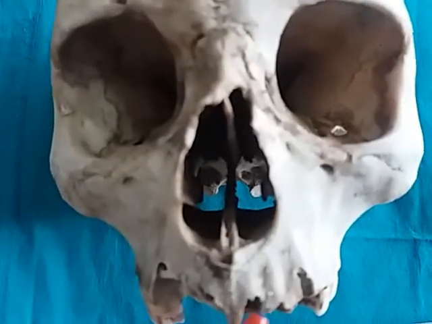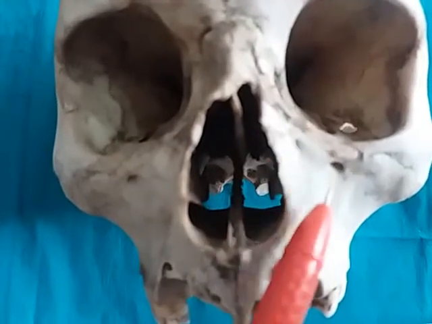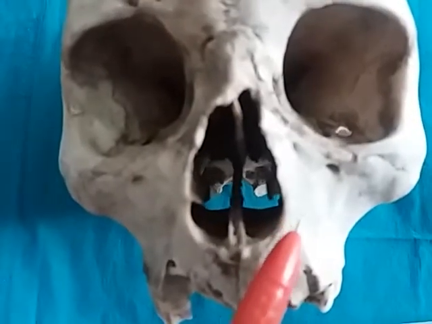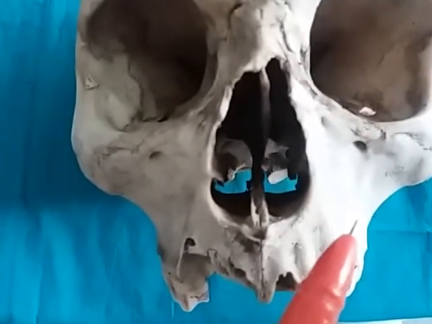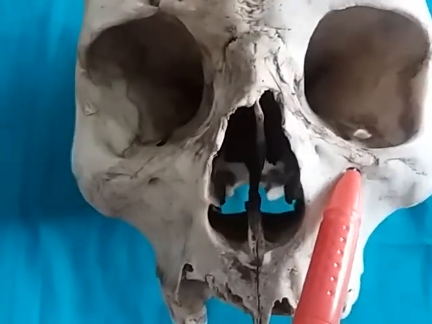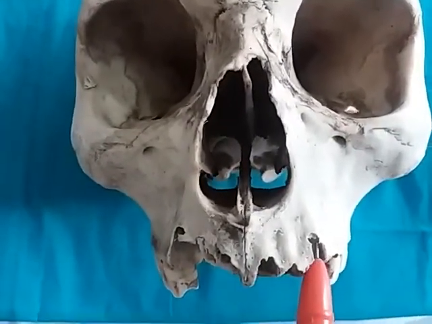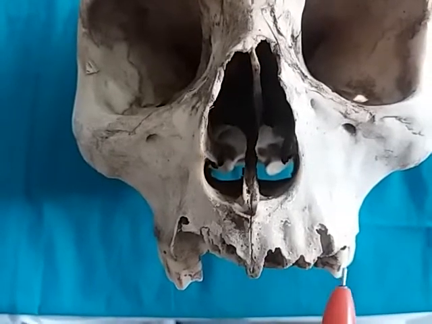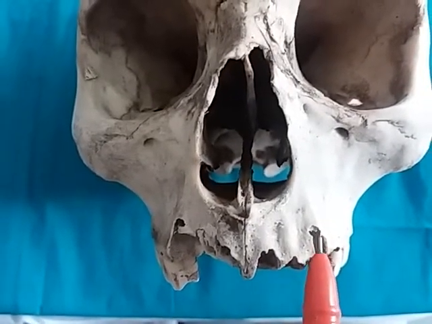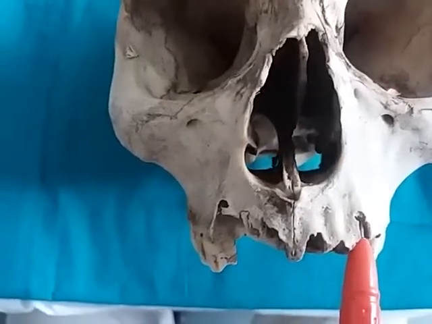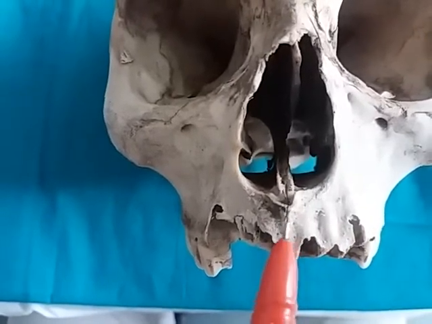Here we can see the facial skeleton, the majority of which is occupied by the maxilla. The maxilla has the infraorbital foramen, and here we can see the canine fossa. These are the incisors, here you can see the canine teeth, and for that there is a deeper fossa. The anterior nasal spine also can be located.